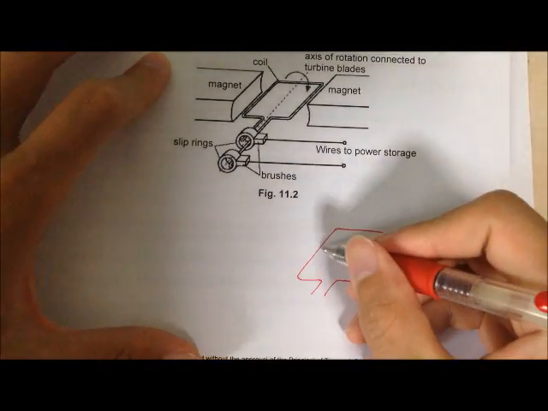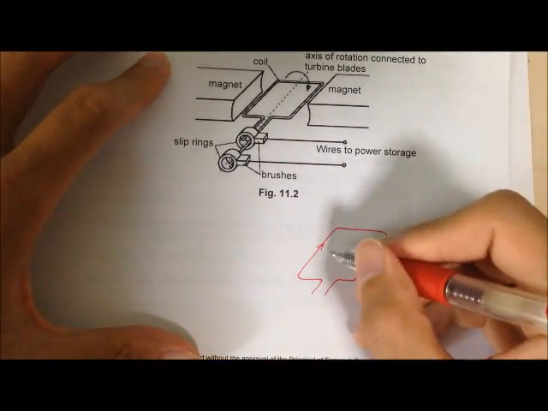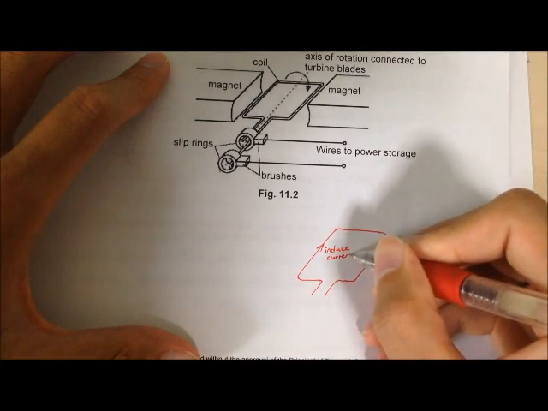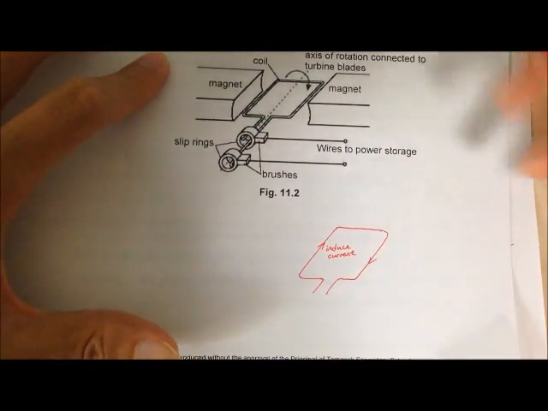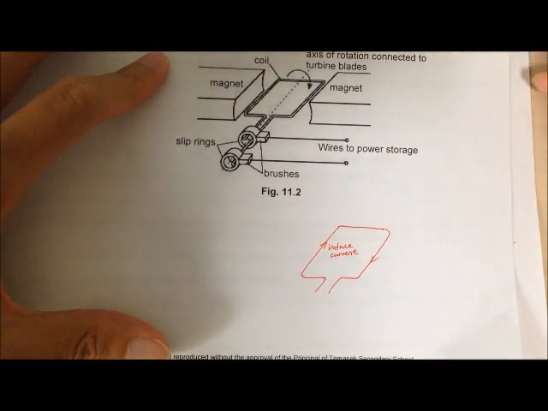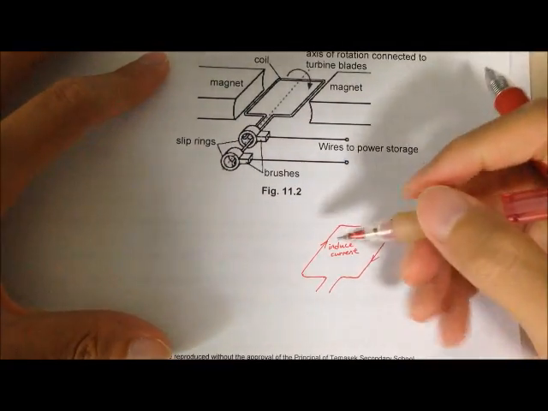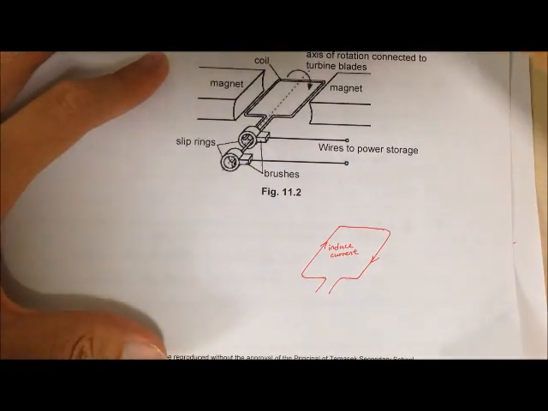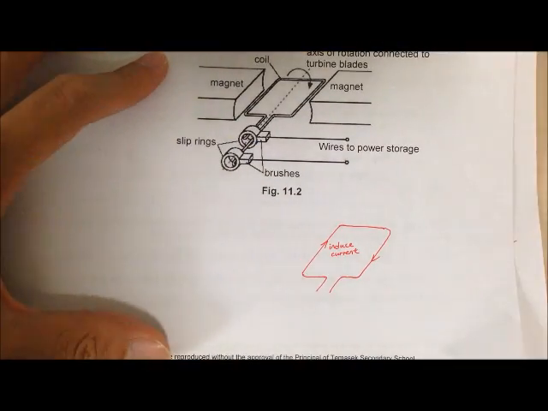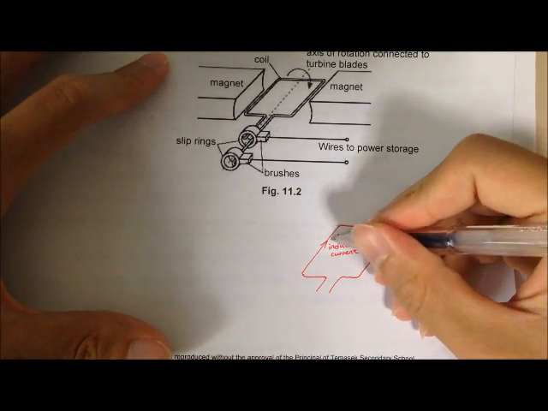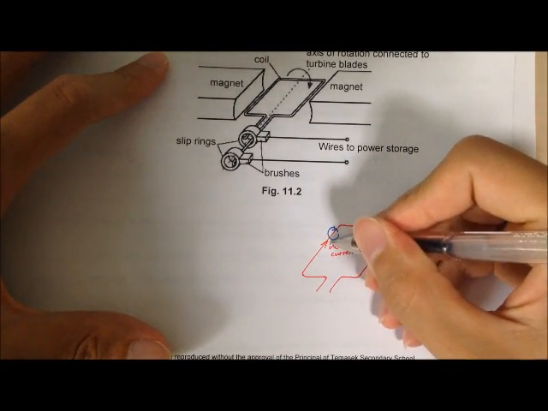So when you rotate clockwise, there will be an induced current here. So this one is your induced current. So this induced current is going to produce its own magnetic field. So the magnetic field produced here will be, can I get another different pen? Okay. There will be a magnetic field going this way.